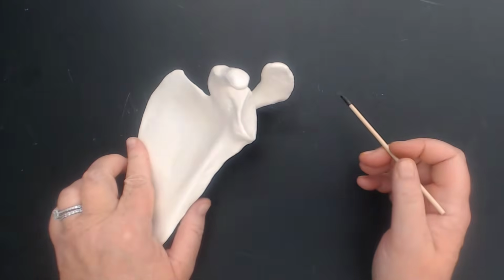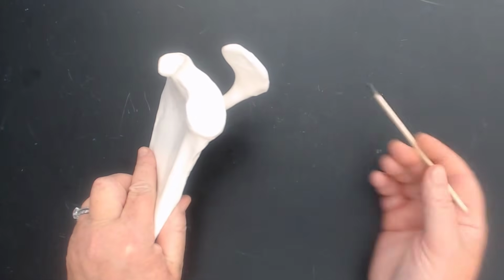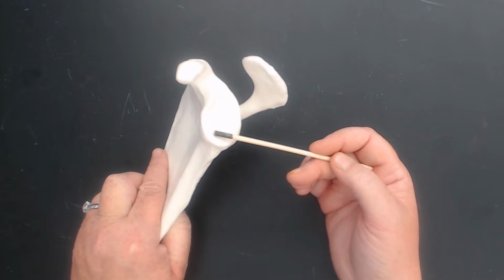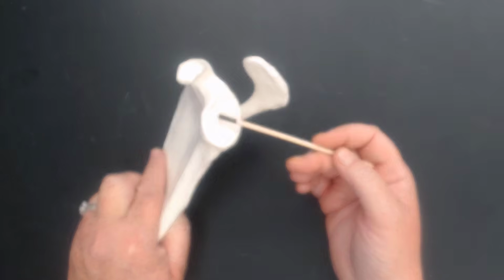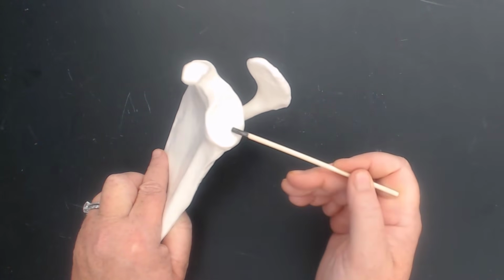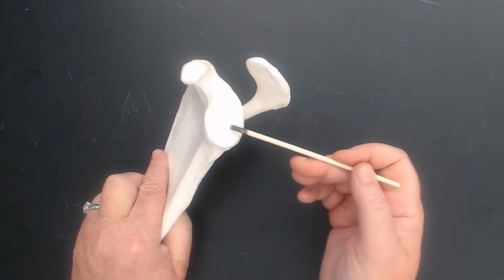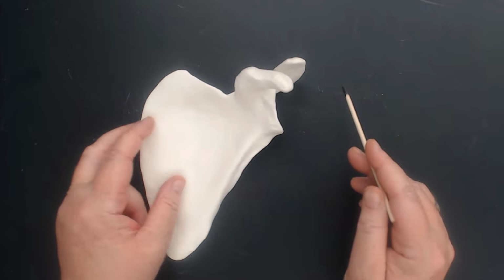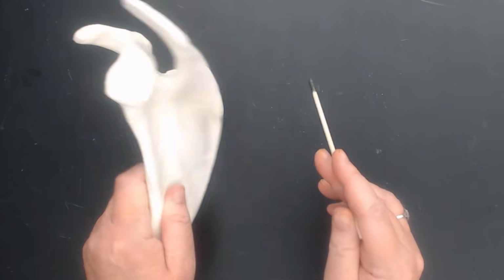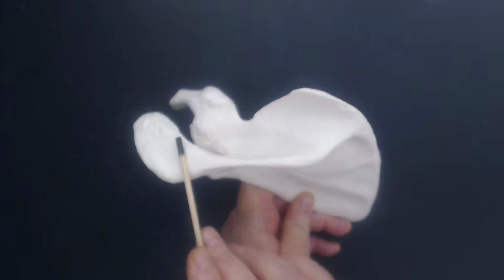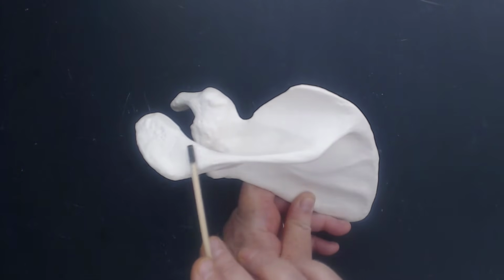And the last structure that you need to know for the scapula is right here. This is the glenoid fossa or glenoid cavity. Sometimes called glenoid fossa because it's just so shallow. This is part of your shoulder joint, where your shoulder joint is going to be formed. Coracoid process, glenoid cavity, spine of the scapula, and acromion process.